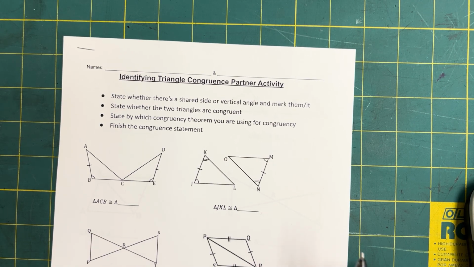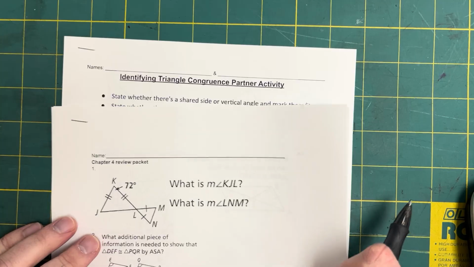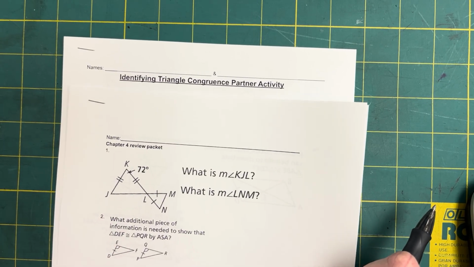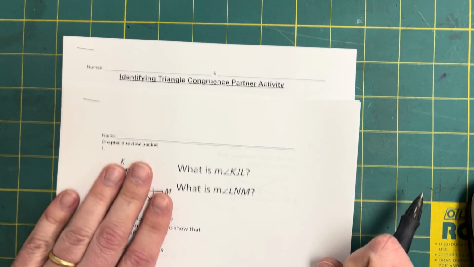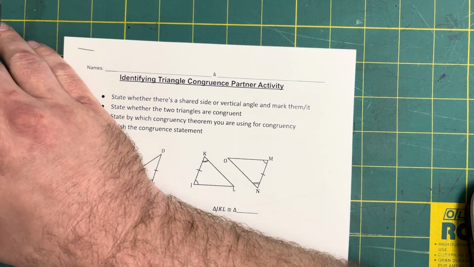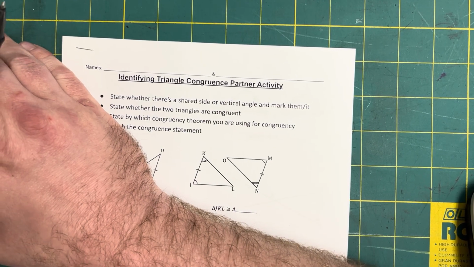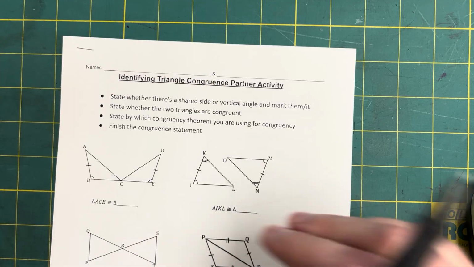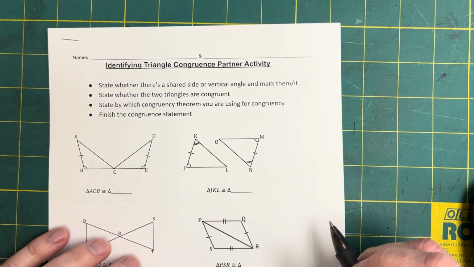We're going to go through the Chapter 4 review for geometry today. Wobbly tripod, that's okay. So I'm going to do the triangle congruence partner activity first, and then we'll move on after that into the review paper. Maybe I'll just make them 2 videos for you.